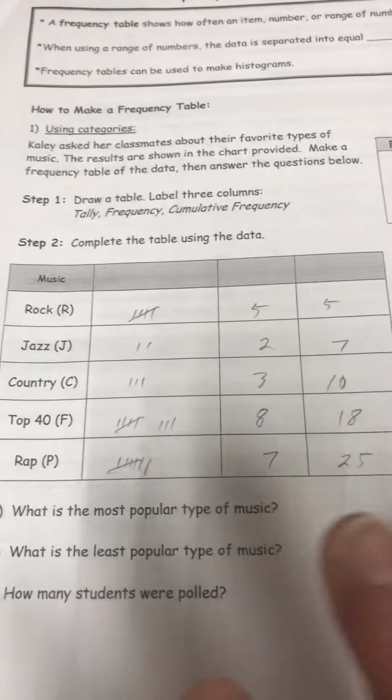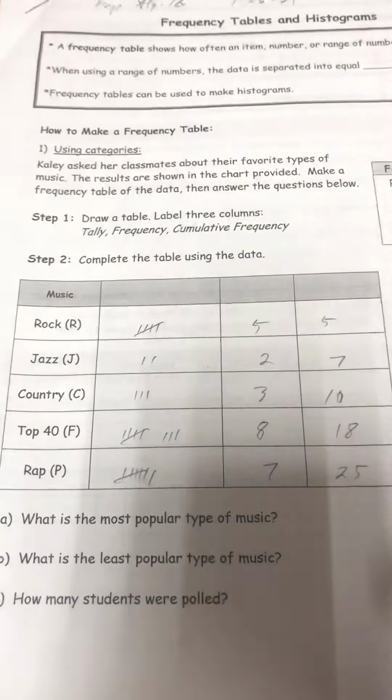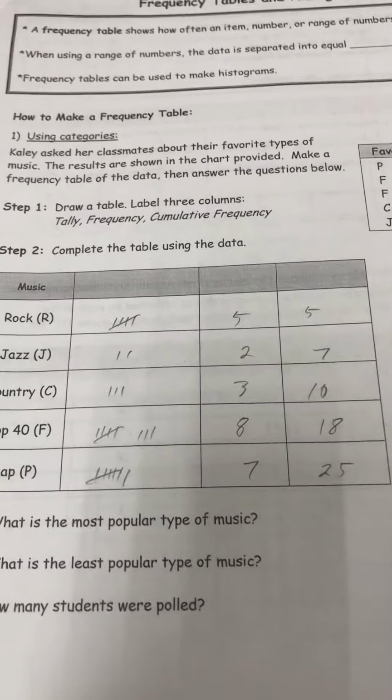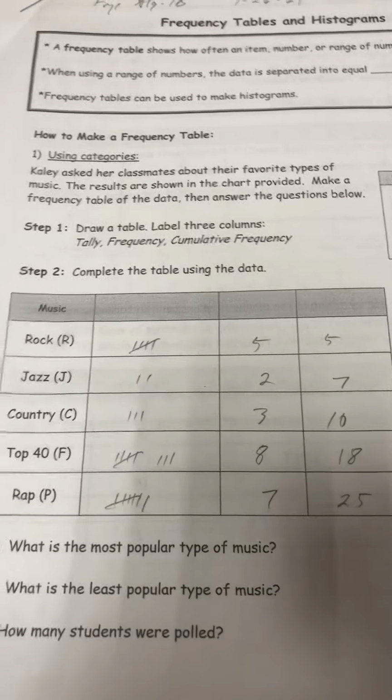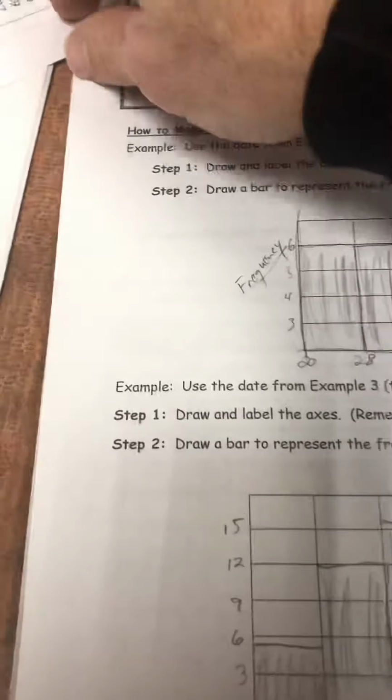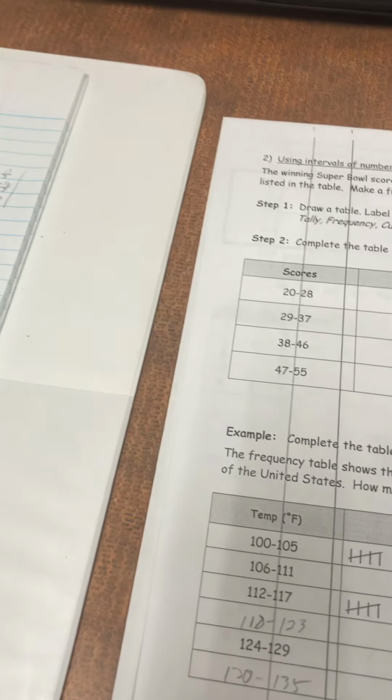A lot of you guys did this. If you want to, pause this, and if you didn't get this information from the front, we did this in class. But if you didn't get that, you can jot that down. I'll explain the ones that I think you need explained.